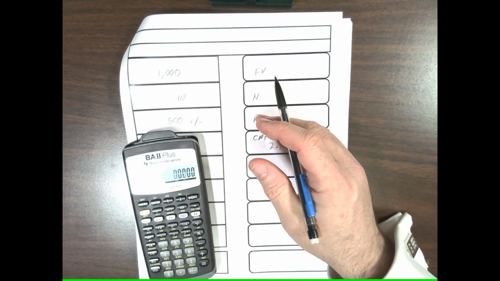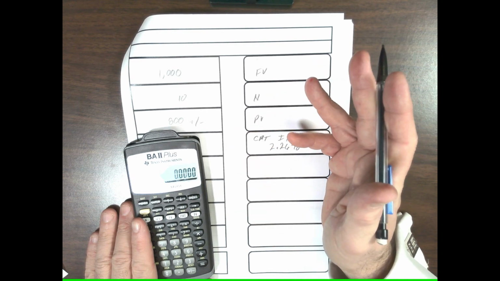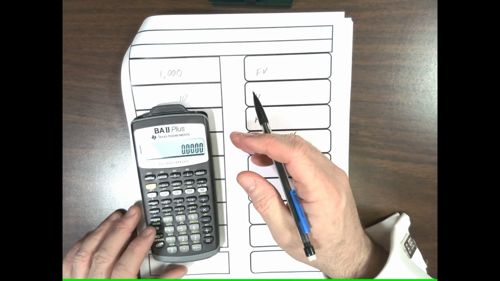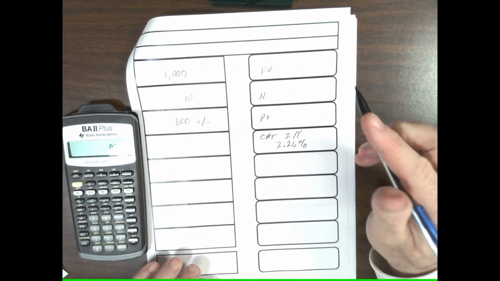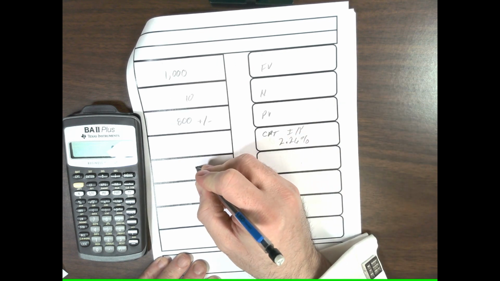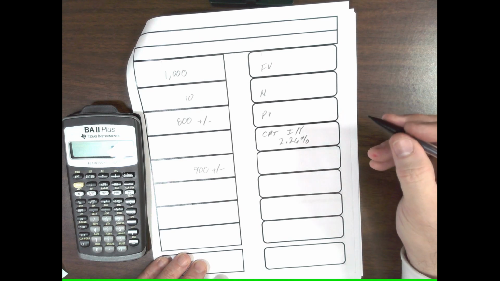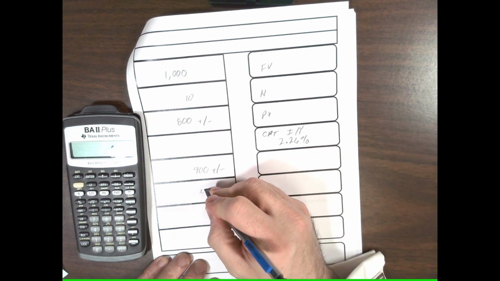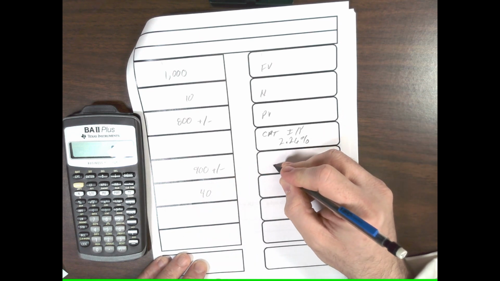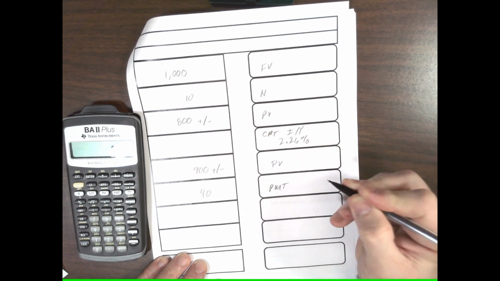Let's look at Foot Corporation. Same maturity date, same par value. So we're not going to clear everything out. Instead, we're just going to change the things we have to. So $900 plus or minus as my present value, and we're going to add that payment amount of $40.